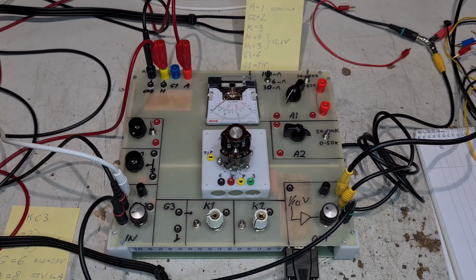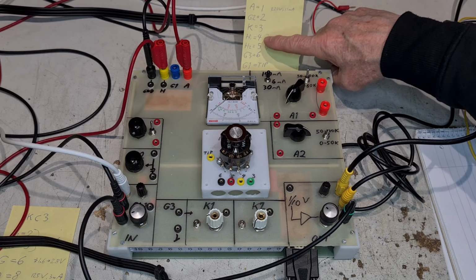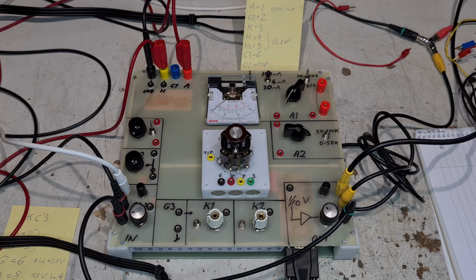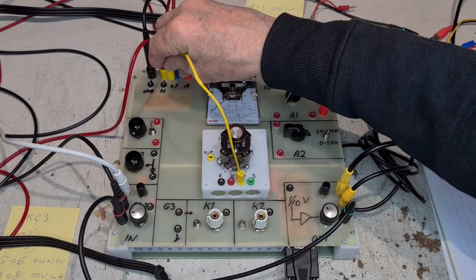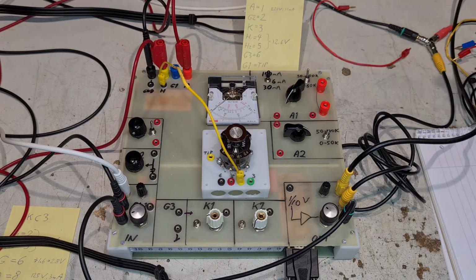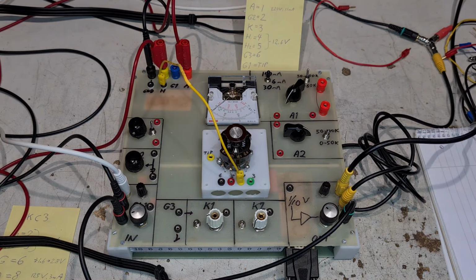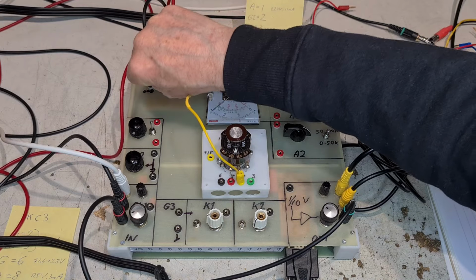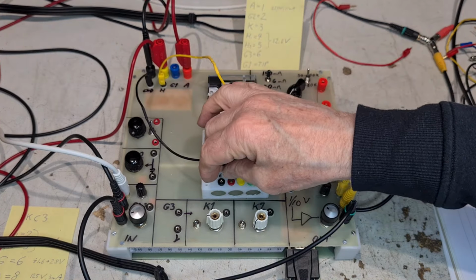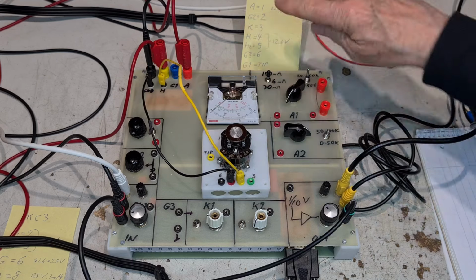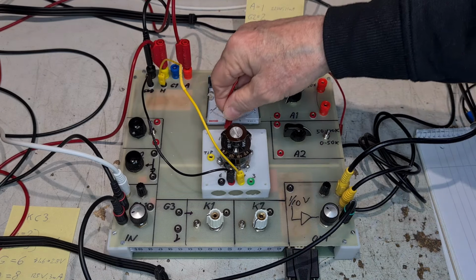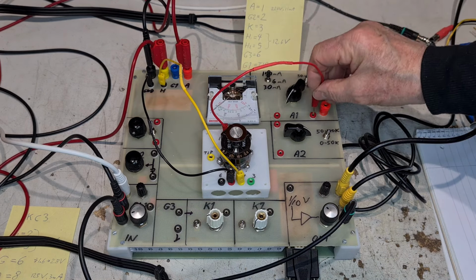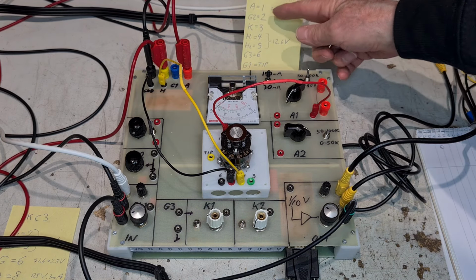Now I want to test out a German WW2 tube, RV12 P2000. First I connect the heating circuit. Anode circuit. Grid 2 circuit.